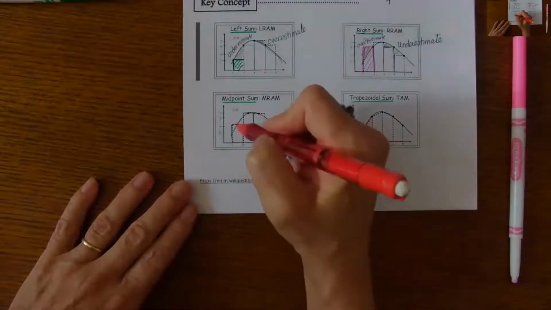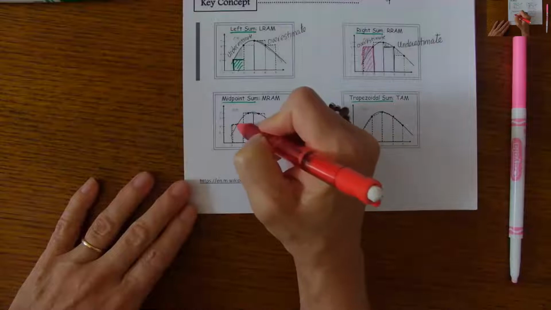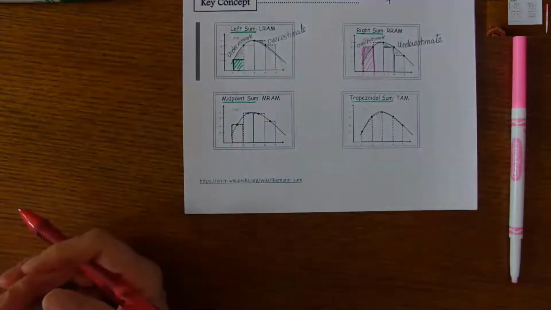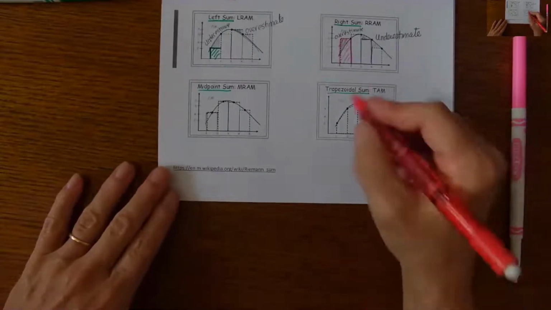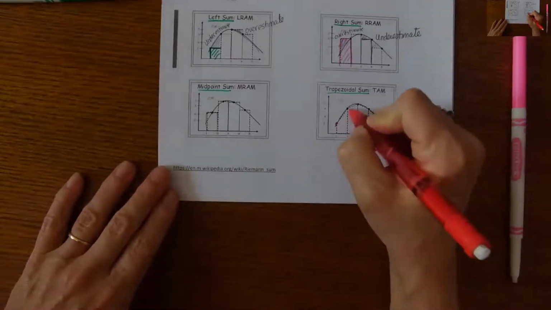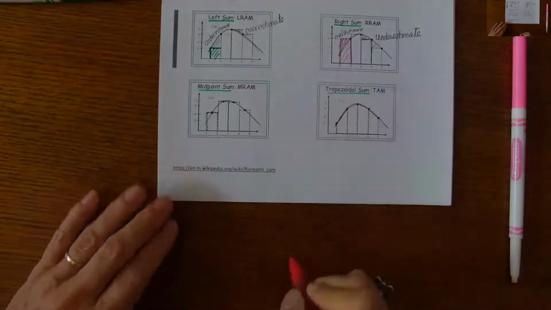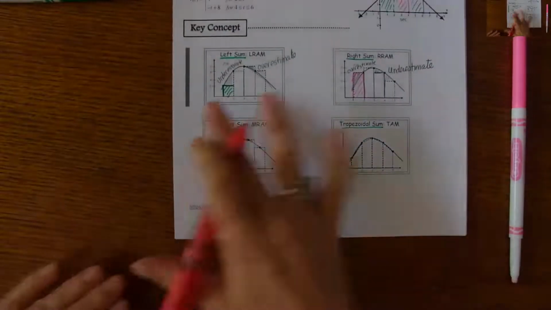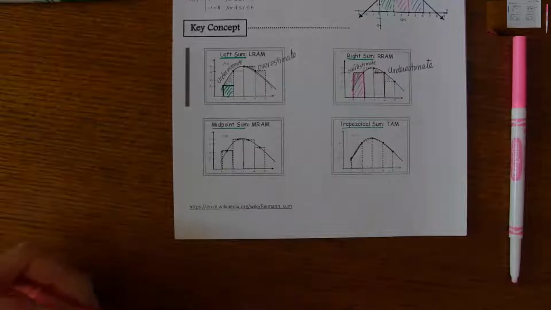When we say midpoint, that means we're using the center dot in between the left and right as the height of our rectangle. And then of course a trapezoid, I have the left dot and the right dot, and then I connect those. Now just glancing at these 4 pictures, and then we'll actually do a problem with each one, which one looks the most accurate to you?